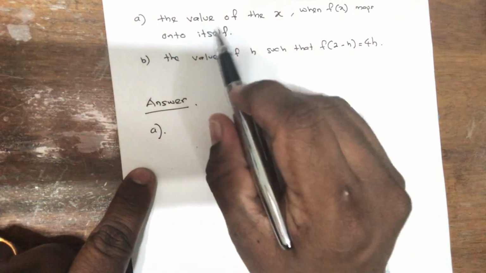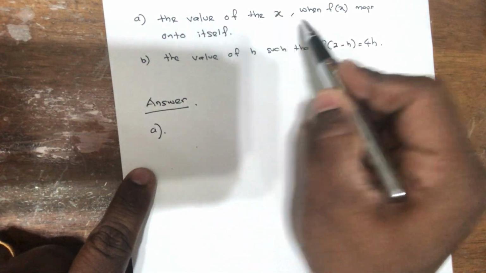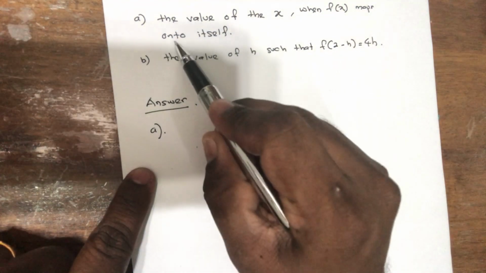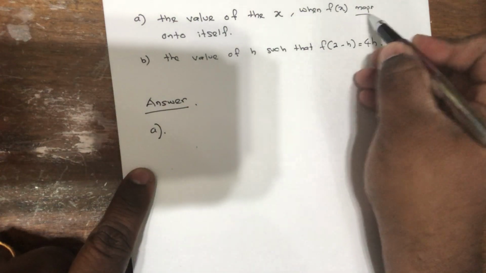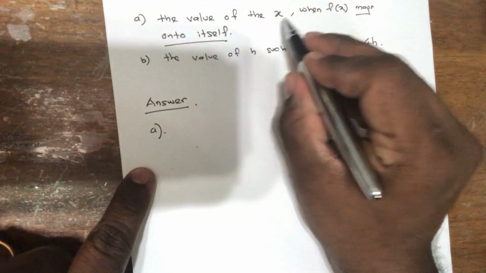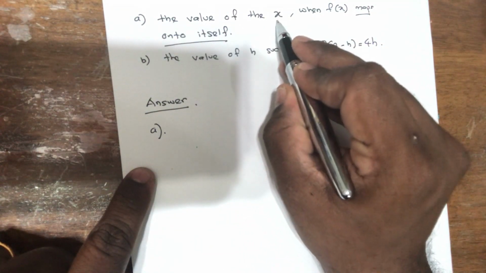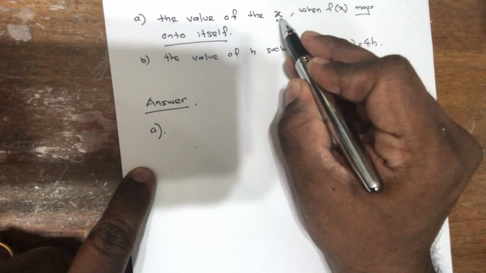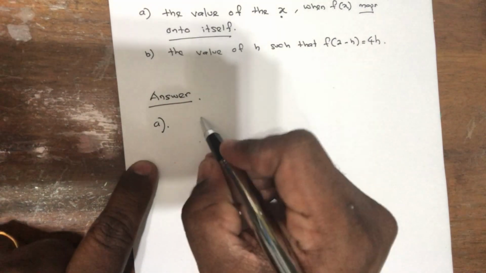Now we have to understand that the question says the value of x when f(x) maps onto itself, meaning that whenever a question says maps onto itself, the image and the object are the same. In this case, the object is x, so the image will also be x. Now when we do this working, it's going to be like this.